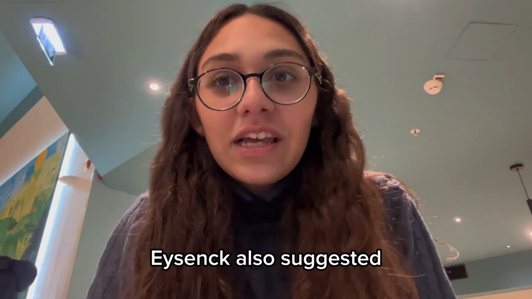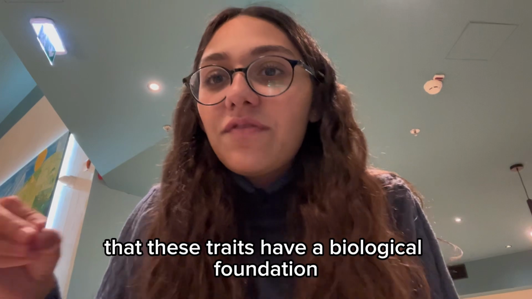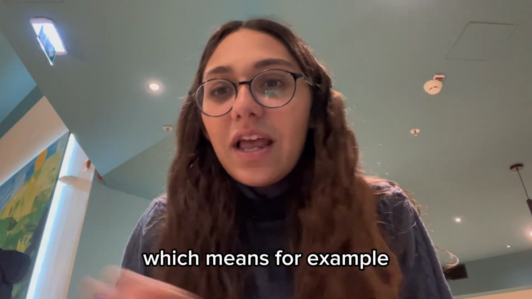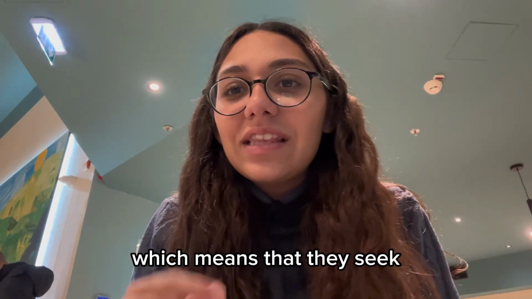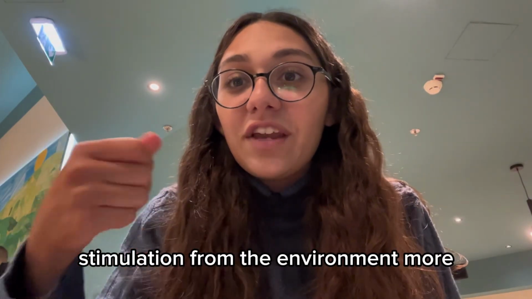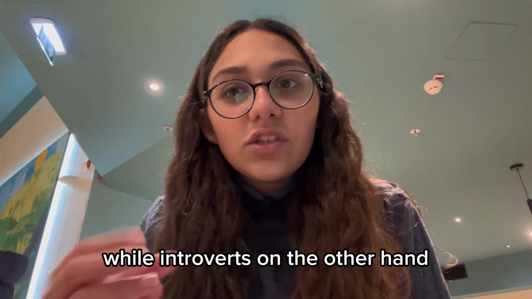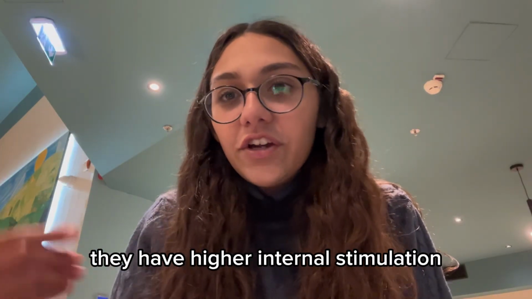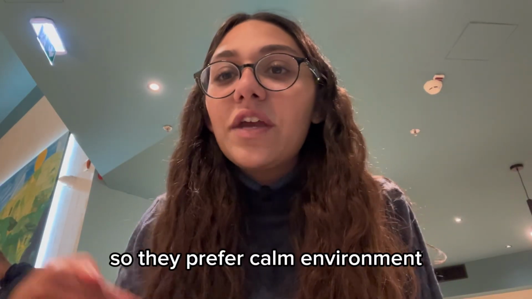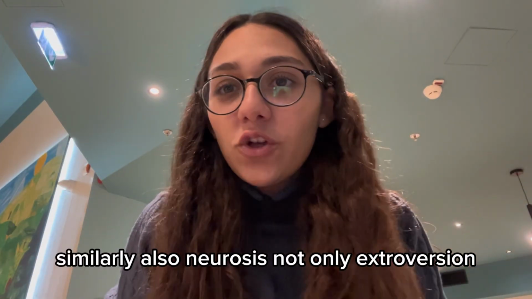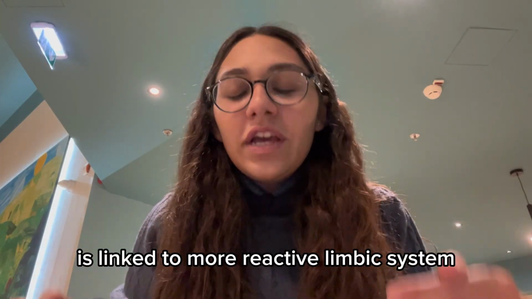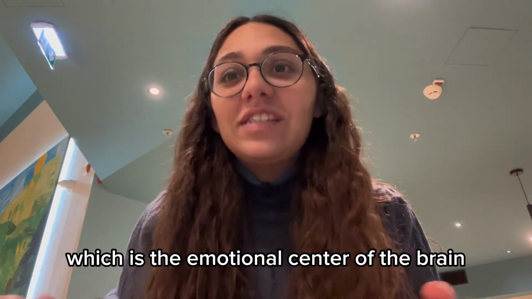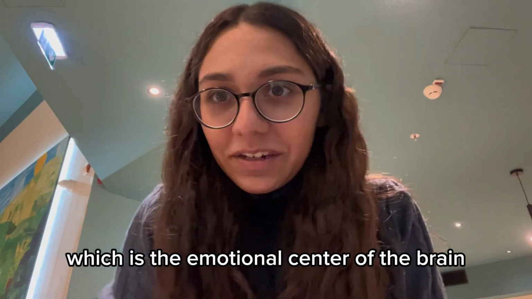Eysenck also suggested that these traits have a biological foundation, which means, for example, extroverted people have lower cortical arousal, which means that they seek stimulation from the environment more, while introverts, on the other hand, have higher internal stimulation, so they prefer calm environments. Similarly, also in neuroticism, not only extroversion. So high neuroticism is linked to a more reactive limbic system, which is the emotional center of the brain.